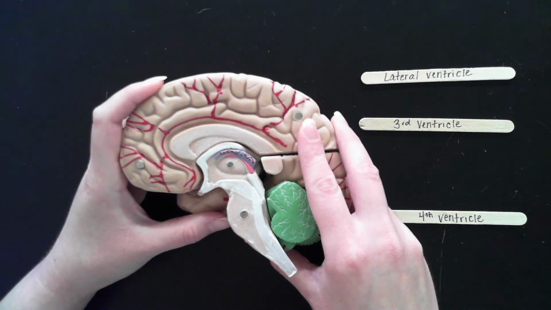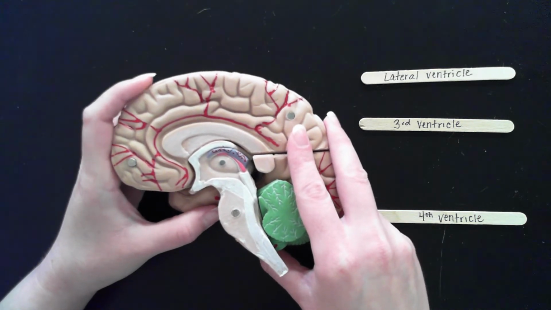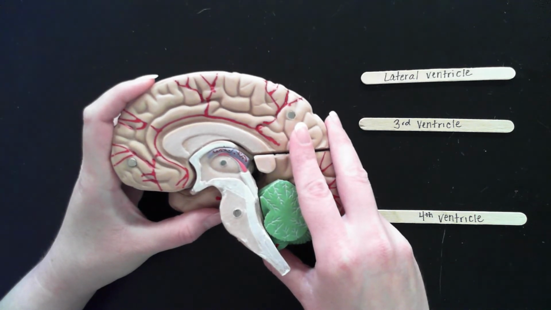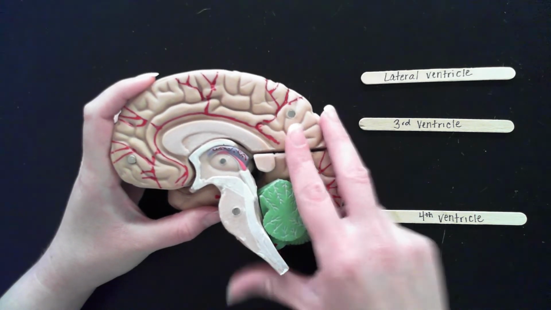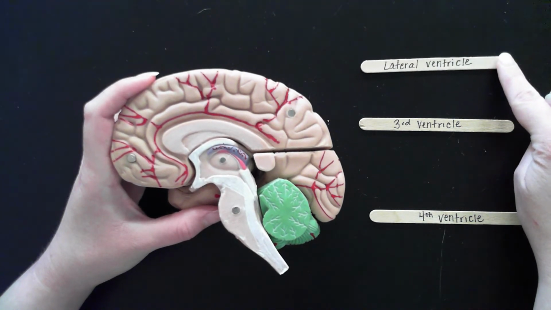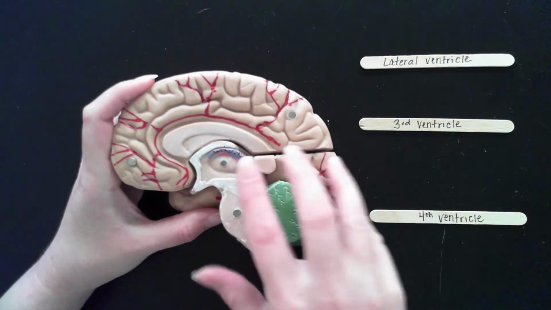And you actually have a couple different places in your brain where that fluid is, I don't necessarily want to say stored, but circulated through. The first that we're going to talk about is the lateral ventricle. The lateral ventricle, you actually have two of. You have a left and right.